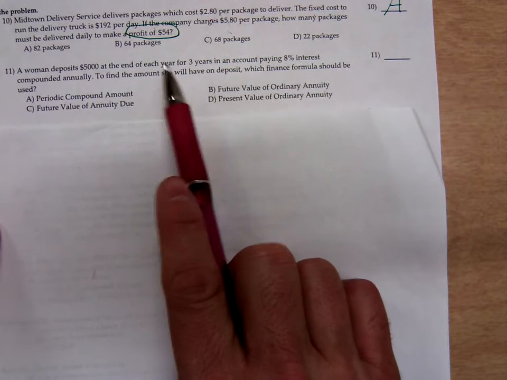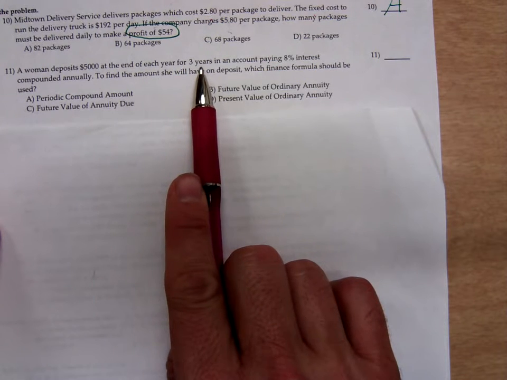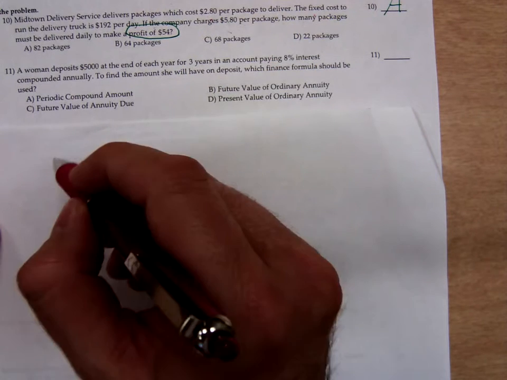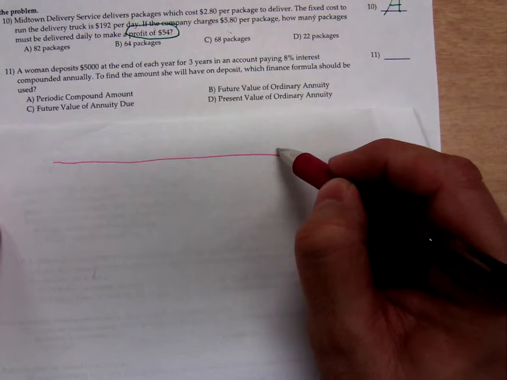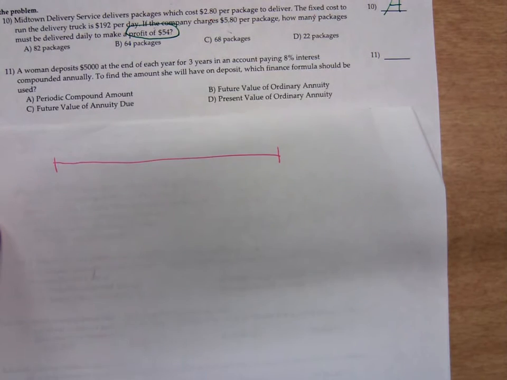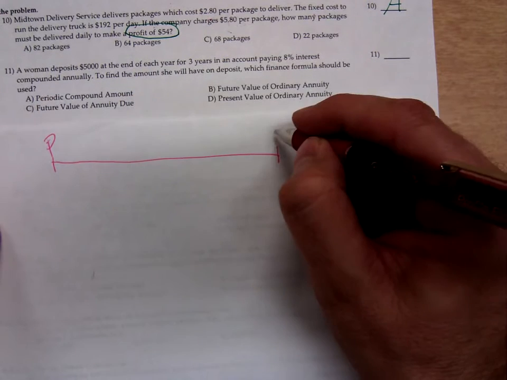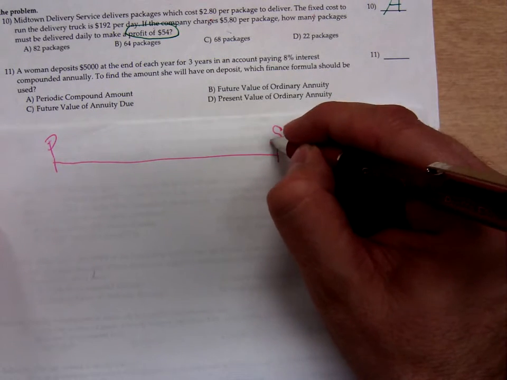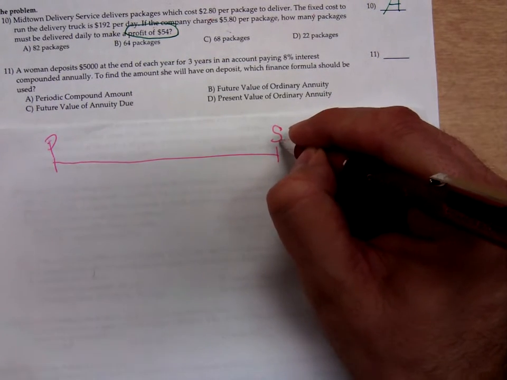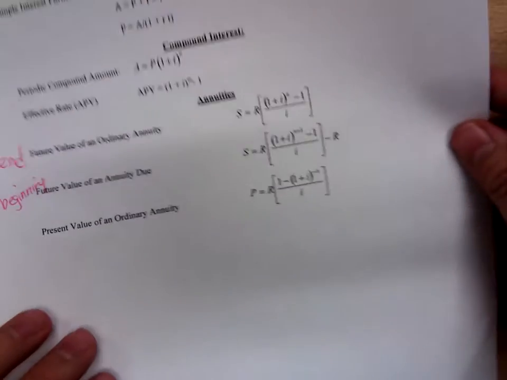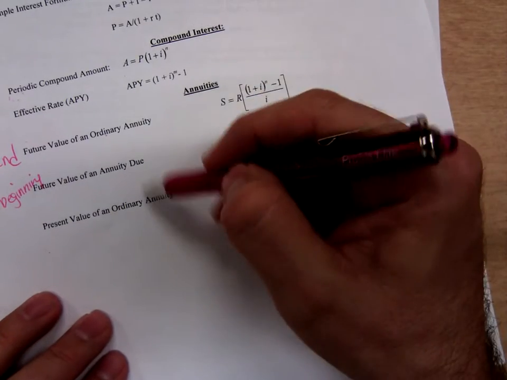So this is an annuity. What are we trying to find? If it's an annuity, are we trying to find the present value or the future value? The future value. So on the sheet, it's an annuity, future value.